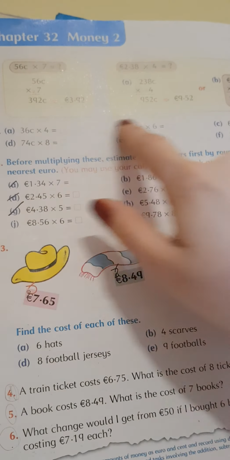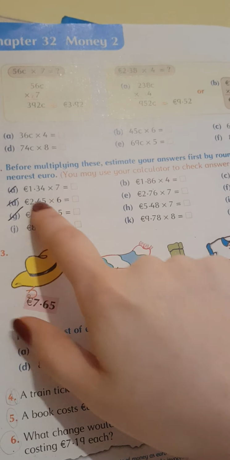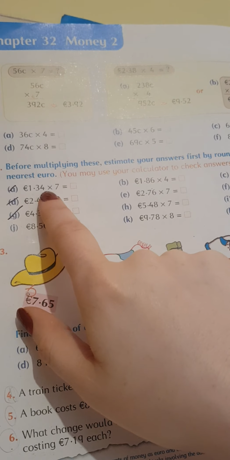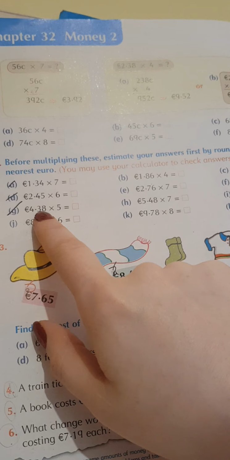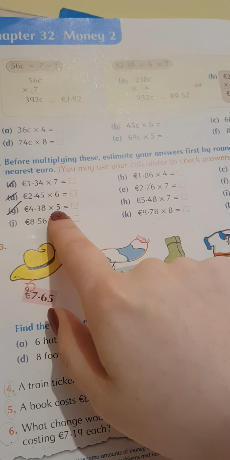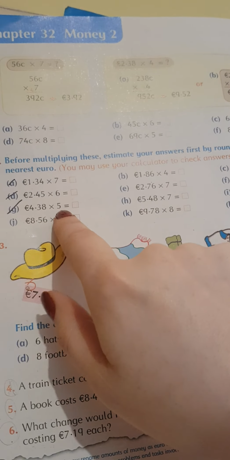Then that's for part 1. Part 2 is going to be the same, except they've already started to divide them. So let's say, for example, you have €4.38 multiplied by 5. Now I'm using 5s as our example because you all know your 5 times tables.